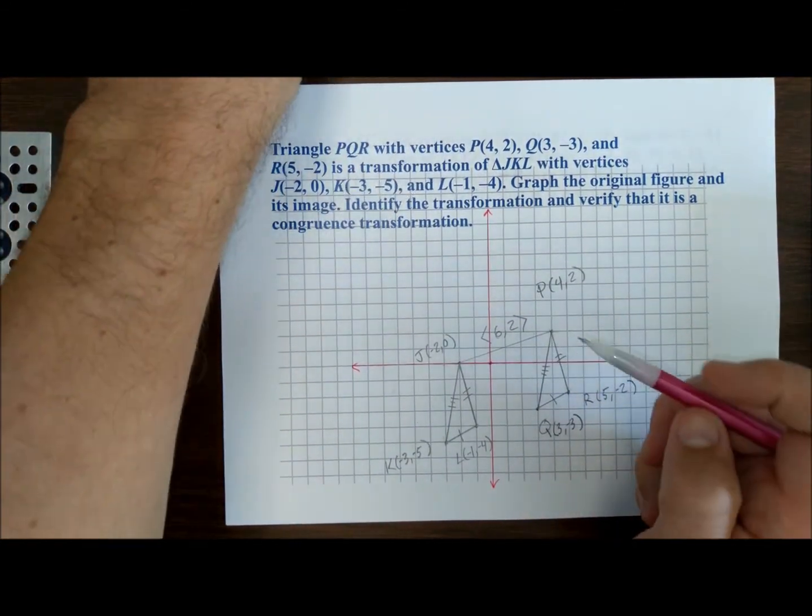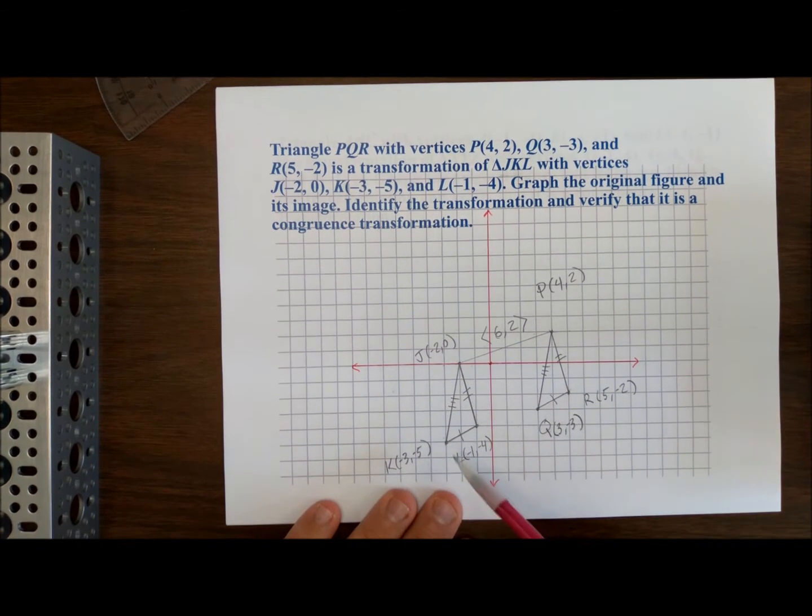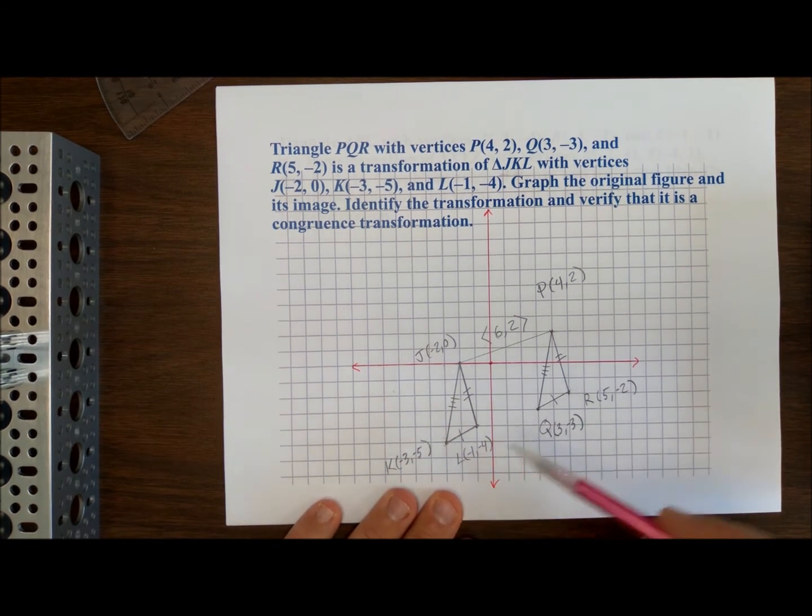Does every vector here have that same component form? To go from L to R, I go over 6 and up 2. Good. And to go from K to Q, I go over 6 and up 2. All of them have the same vector, and that's another way to confirm that this is a congruence transformation.